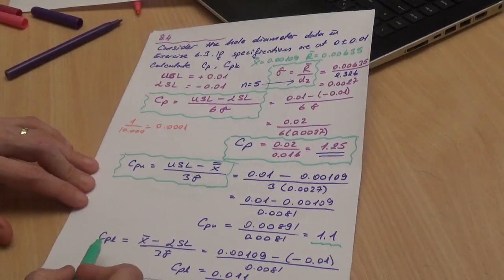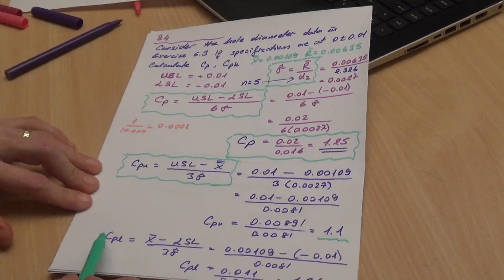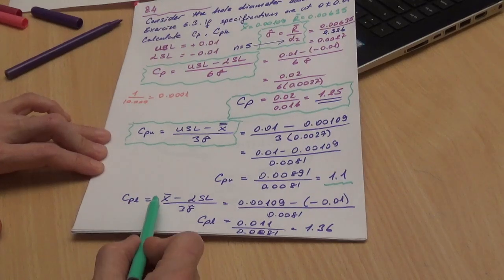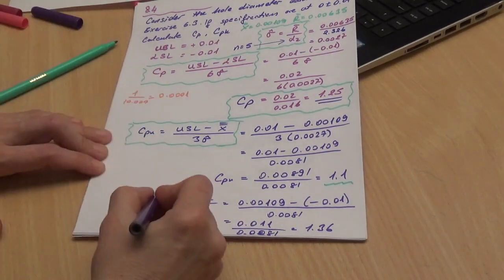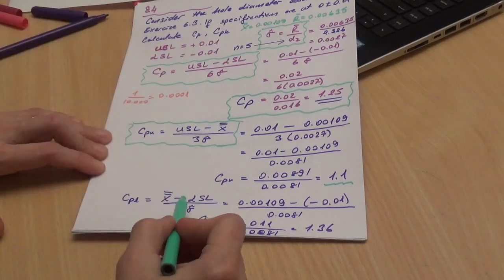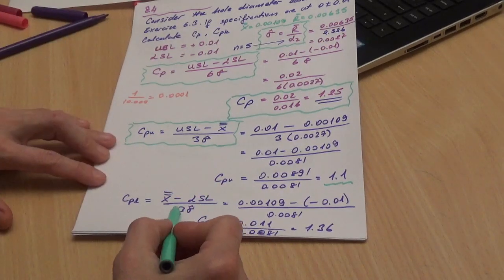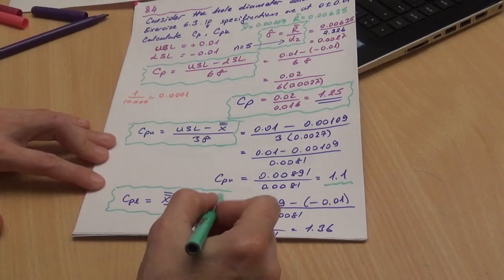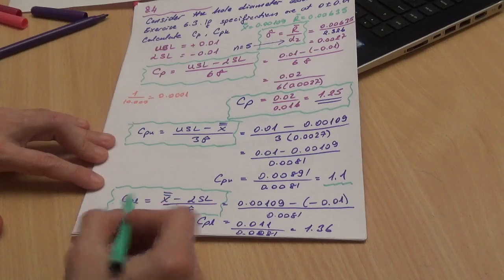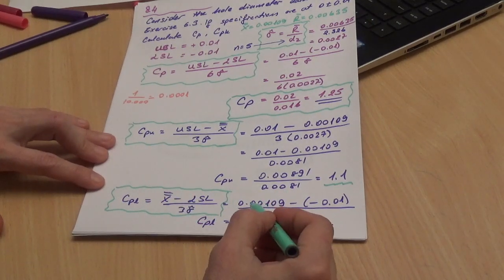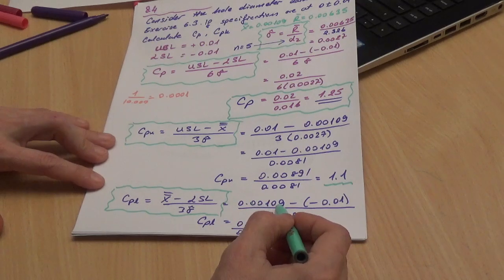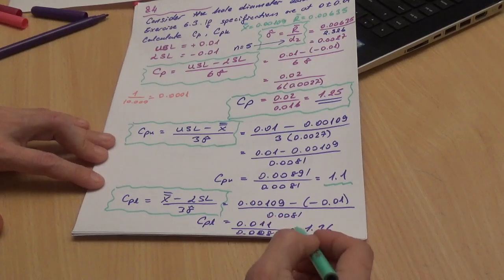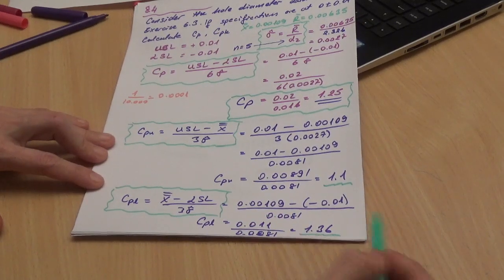Let's try to calculate CPL, the lower one, and that is x bar minus lower specification limit all over 3 sigma. So that's the equation we use for the lower CP. And when you put the values in place, we end up with CPL equals 1.36.